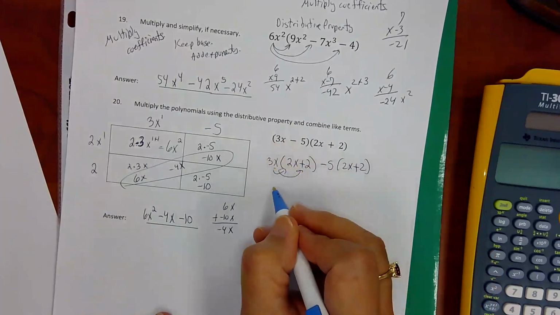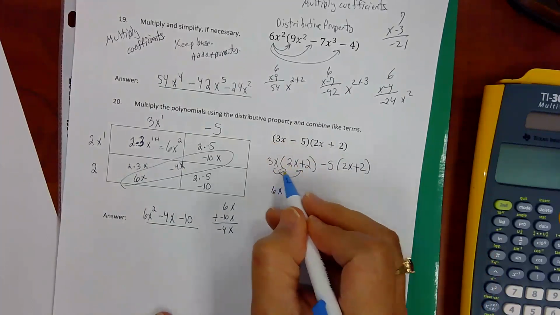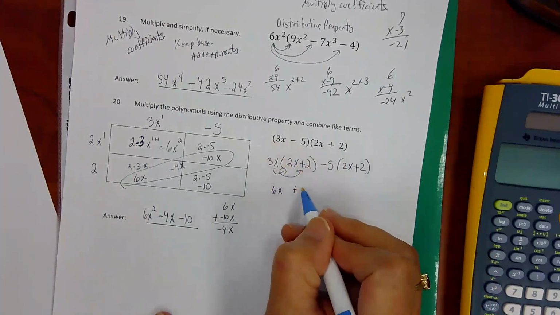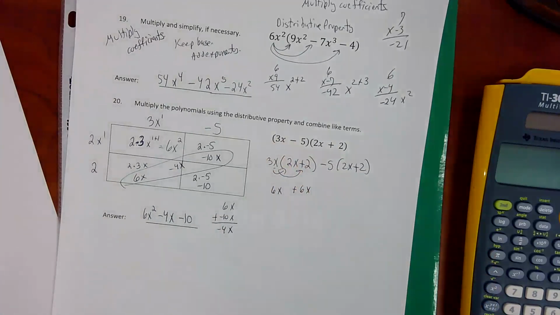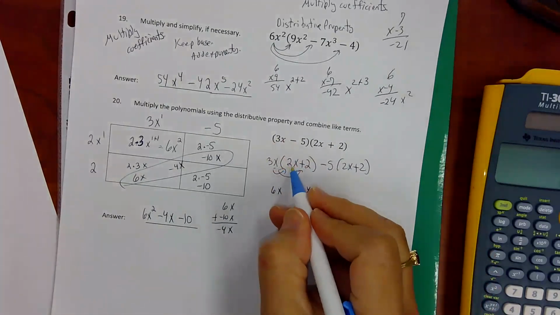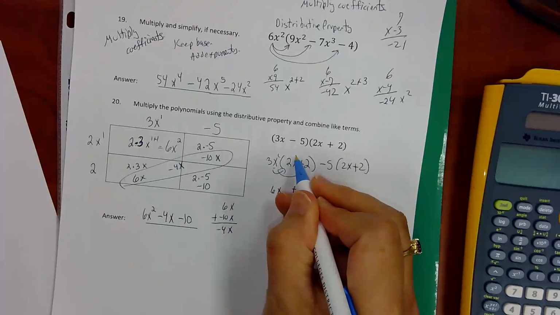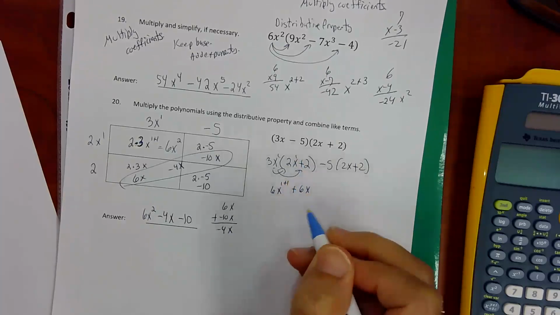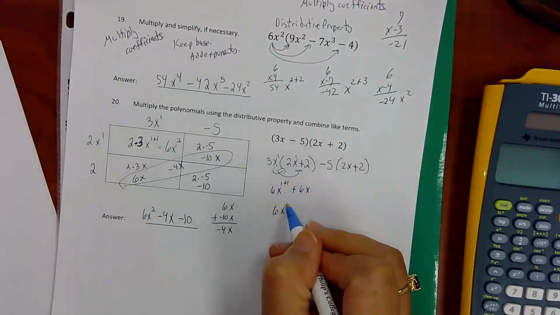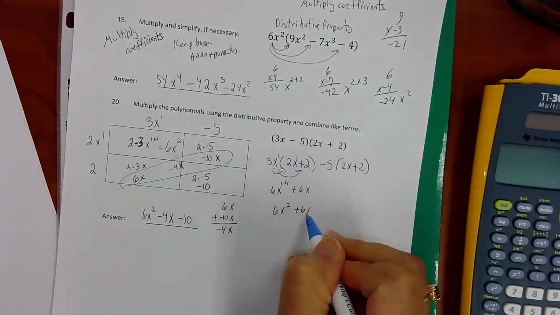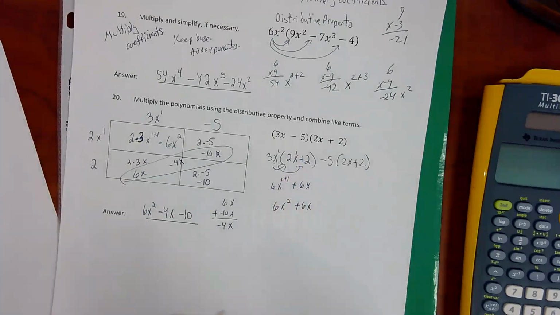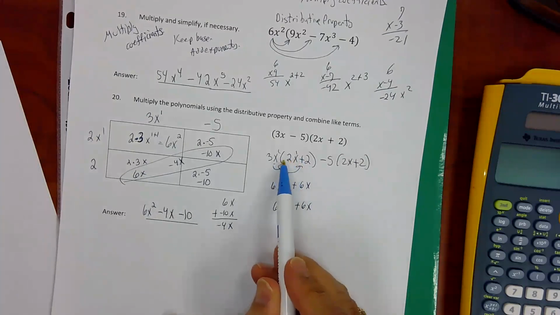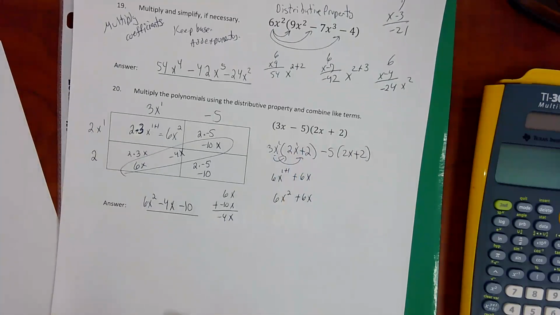3x times 2 is 6x. 3x times 2, that's also 6x, right? 3 times 2. Okay, this is x squared, x times x. This is x times x. So this is 1 plus 1. So that's actually 6x squared. And then 6x. You have to be careful. Add, keep the base and add the exponents.